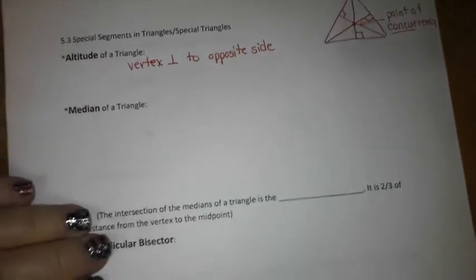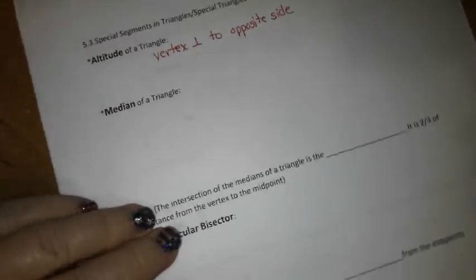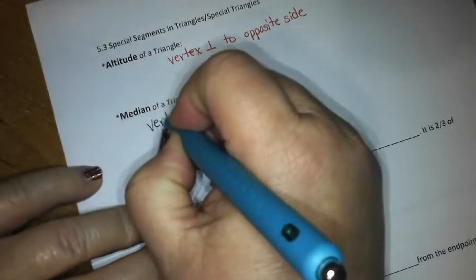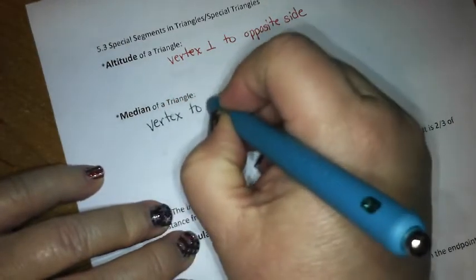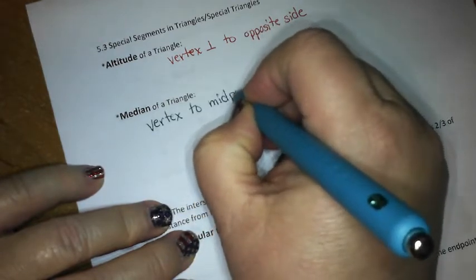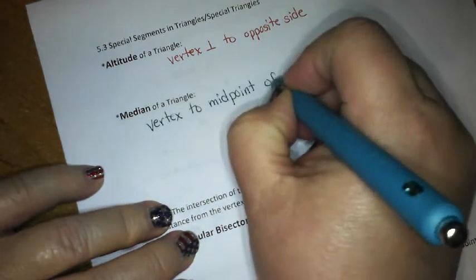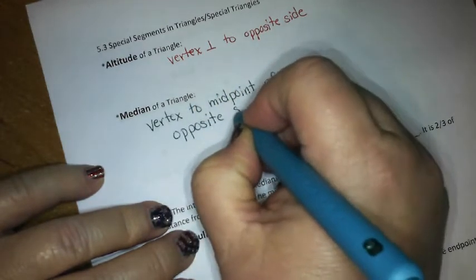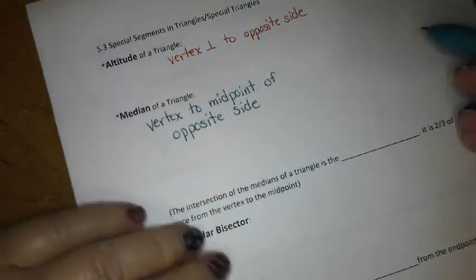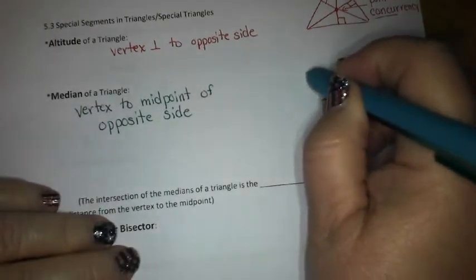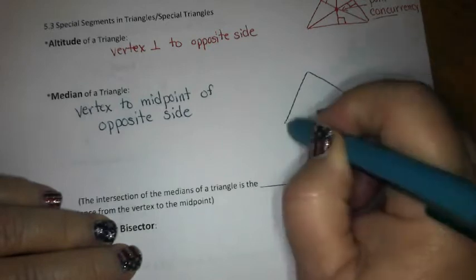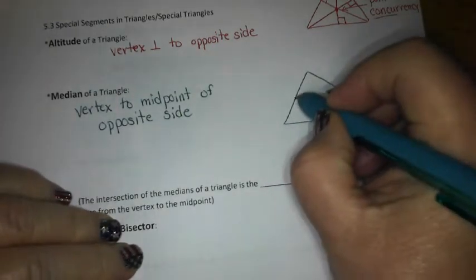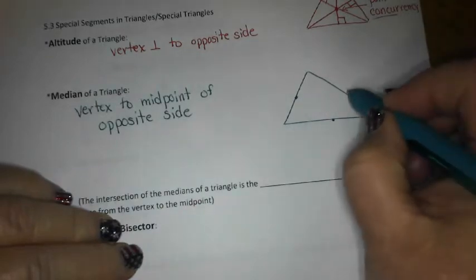Next up, we have the median of a triangle. The median of a triangle extends from the vertex to the midpoint of the opposite side. So I'll draw a triangle here for you. Make it look a little bit different. And I'm just going to kind of eyeball these midpoints. Just kind of guess where they are.